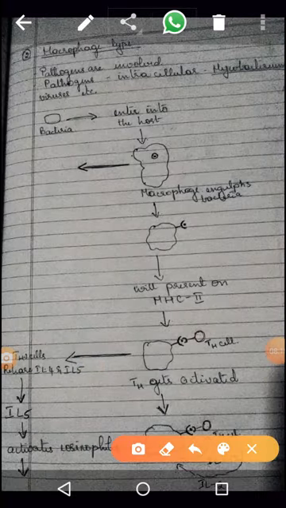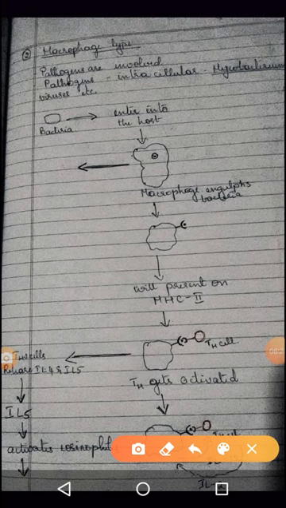Okay, now I told you the second type, that is a macrophage type. Now let us see when this macrophage type gets activated. This macrophage type gets activated when there are pathogens involved. The first one was cytotoxic, where chemicals were involved. Here, pathogens. What kind of pathogens? Not any, it has to be intracellular. Okay, it has to be inside your cells.